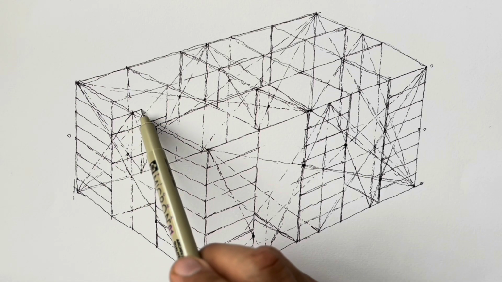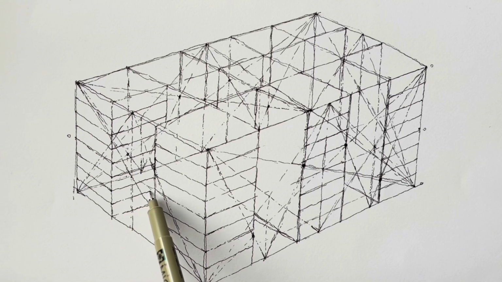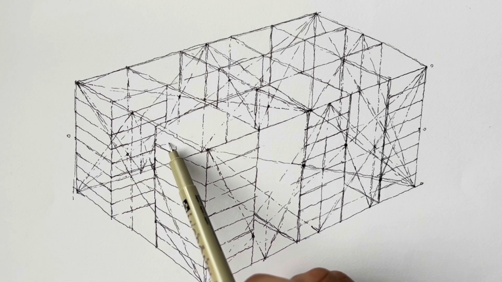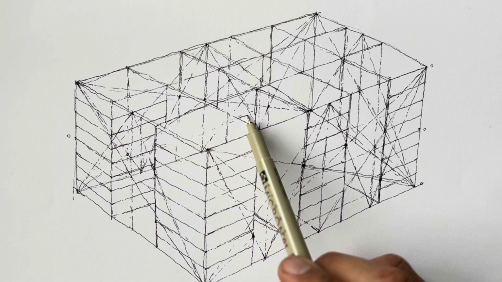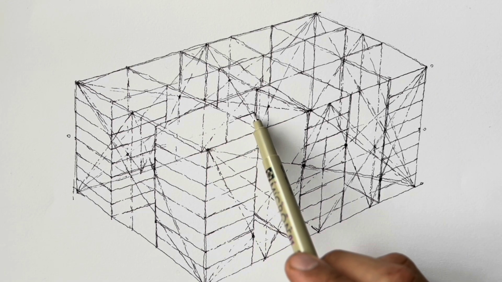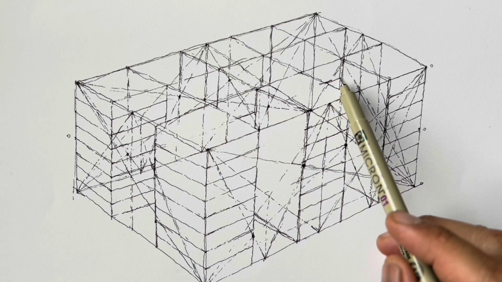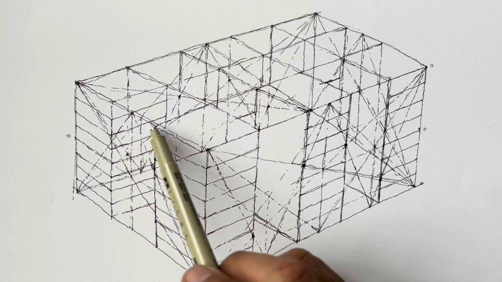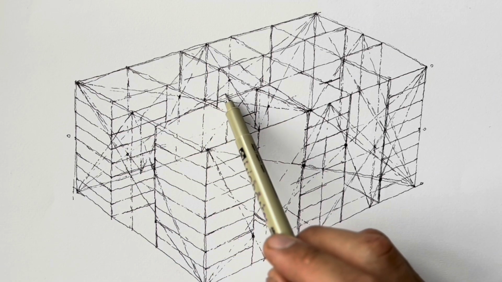Now the inside face of each block. On this one, I'm doing the line basically to align with the visible line below and above. That's how I make it in proportion, just like this.